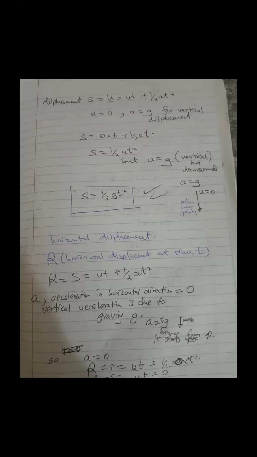In simple terms, the question requires us to calculate the what? The range. Very good. How do you know that the question requires us to calculate the range?